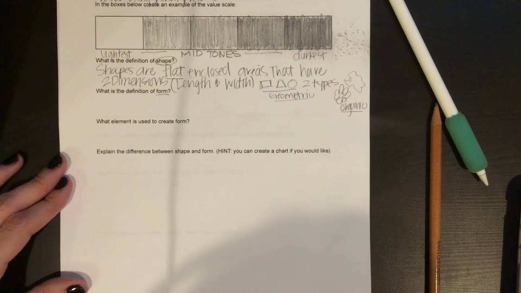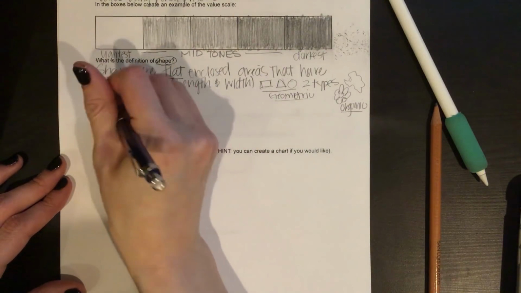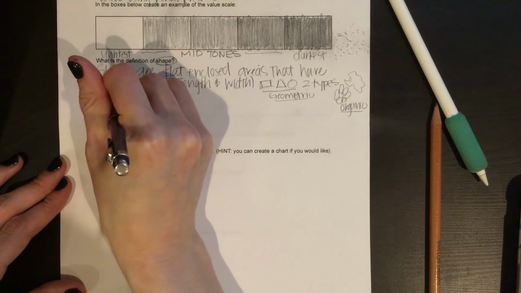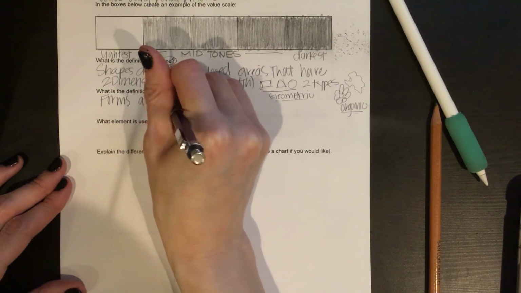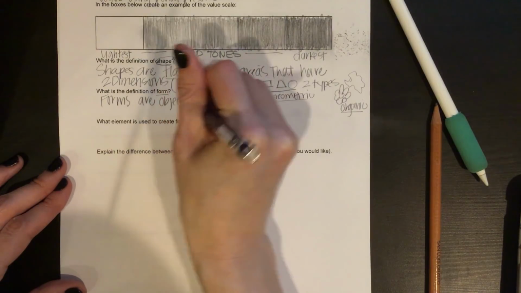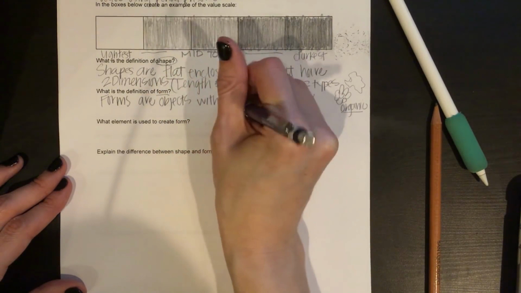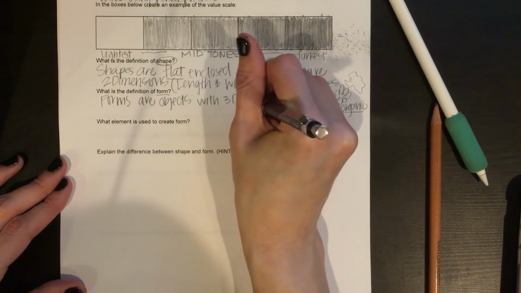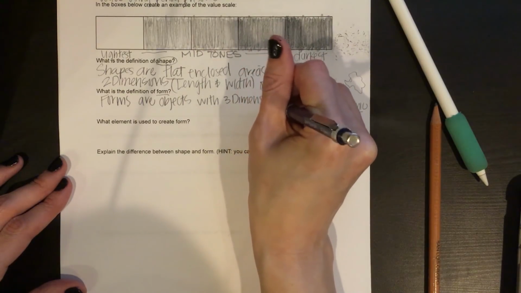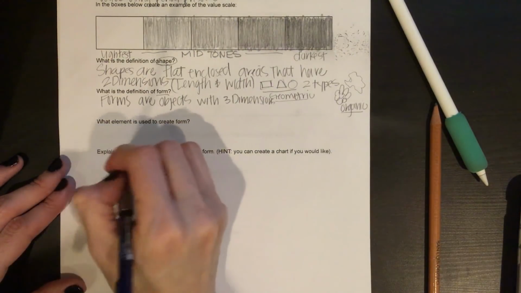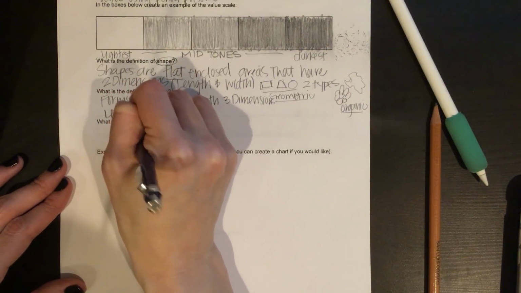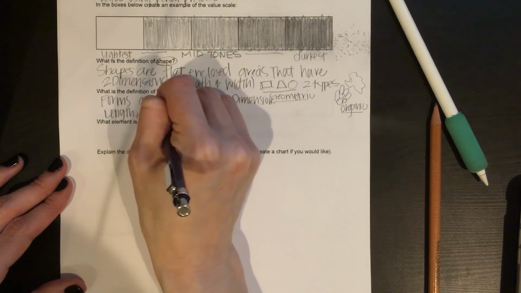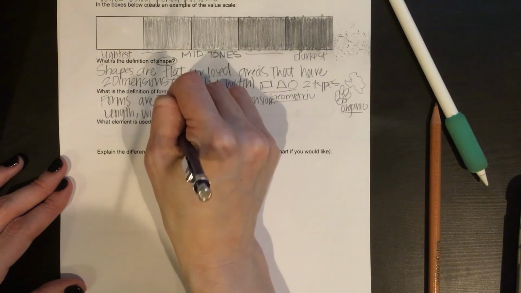Next we have form. Forms are objects with 3 dimensions. So anything that you build. This is length, width, and height.